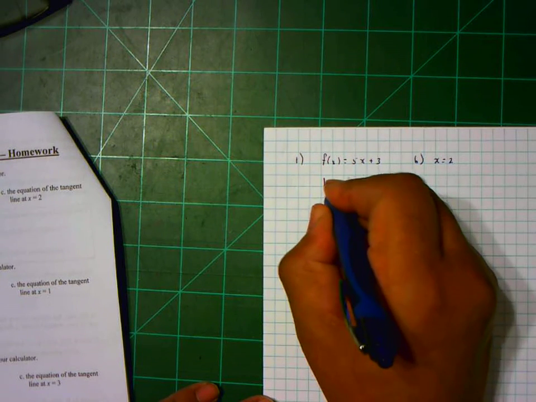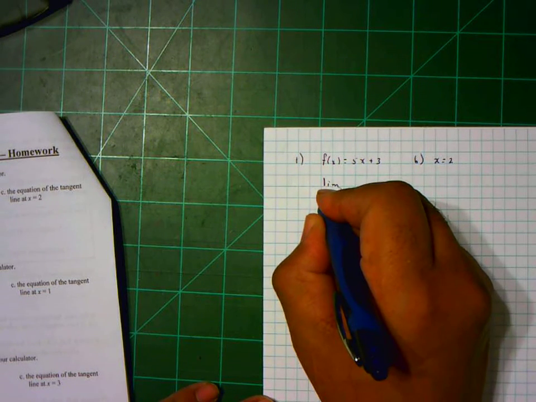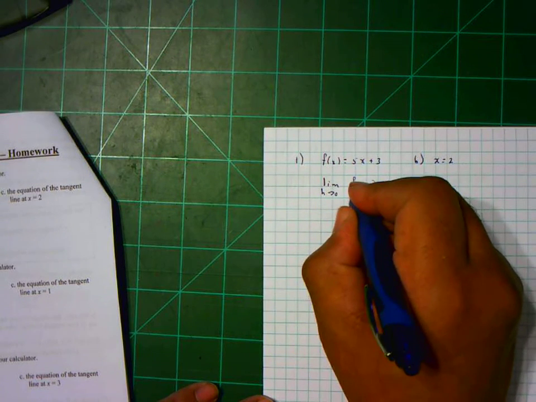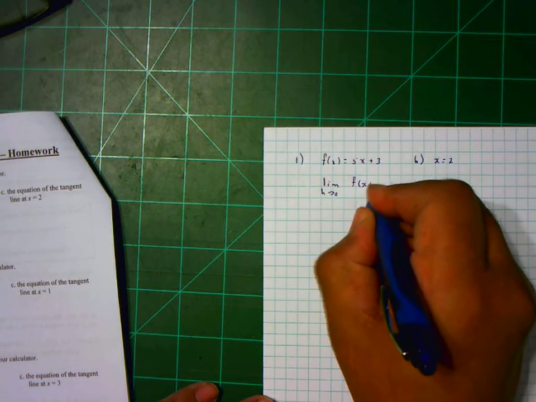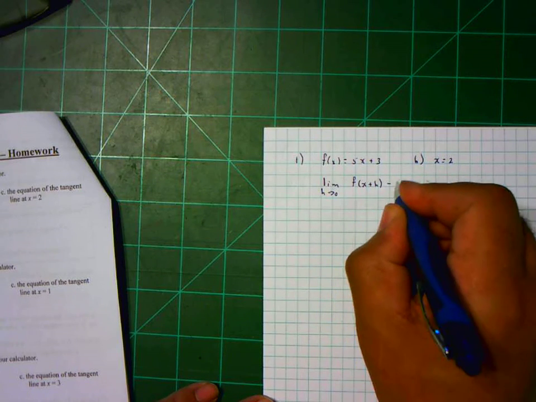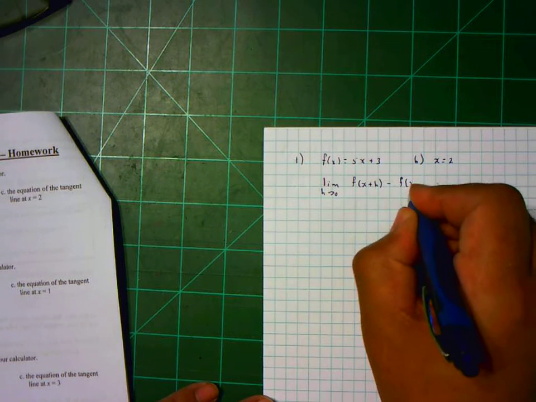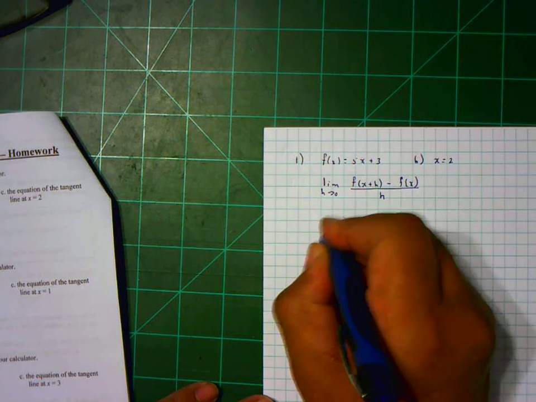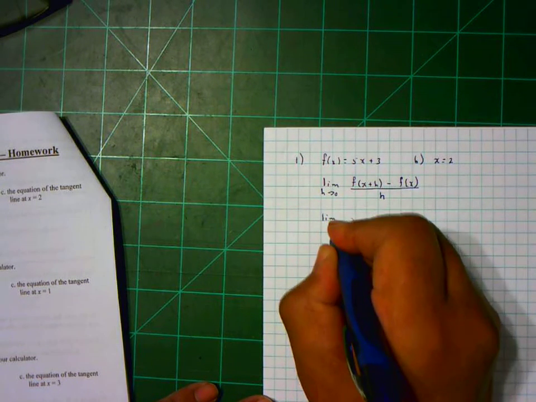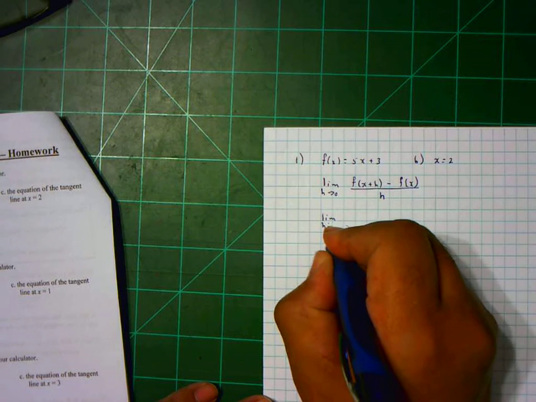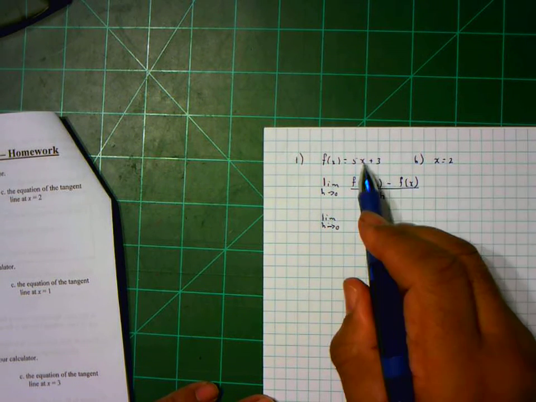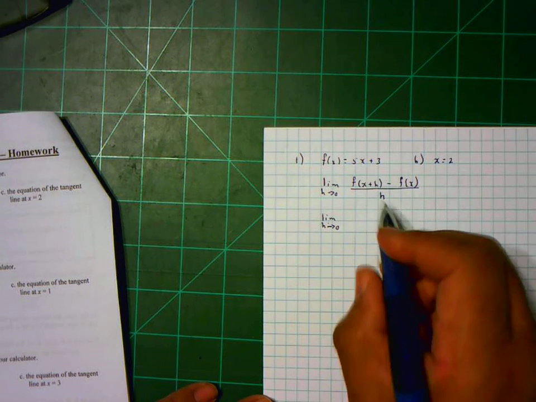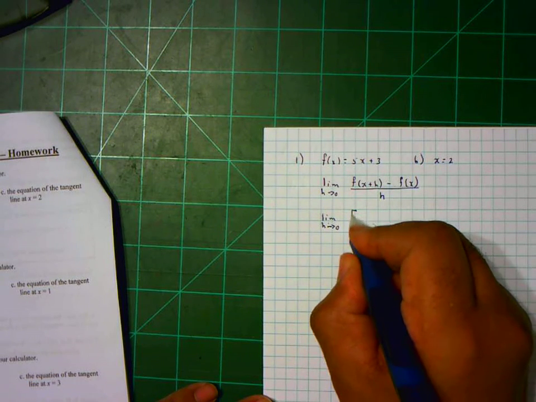So we'll start by setting it up this way: the limit as h goes to 0 of f of x plus h minus f of x, all divided by h. Now wherever I have an x in the original function, for the first part I'm going to replace it with x plus h.